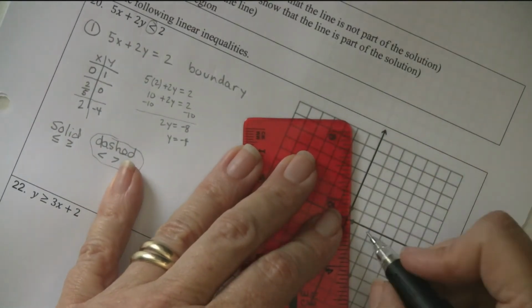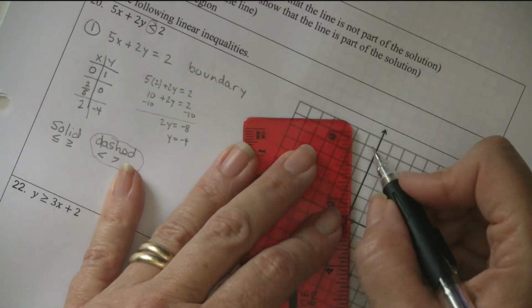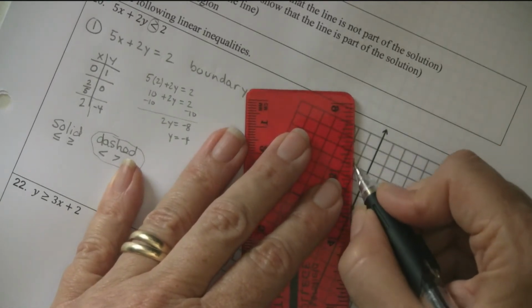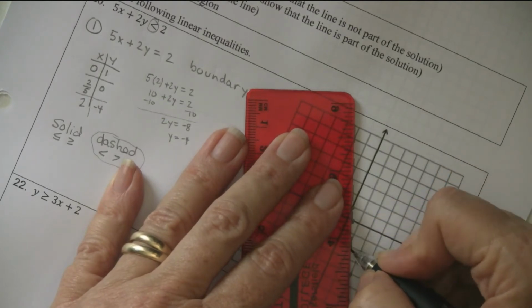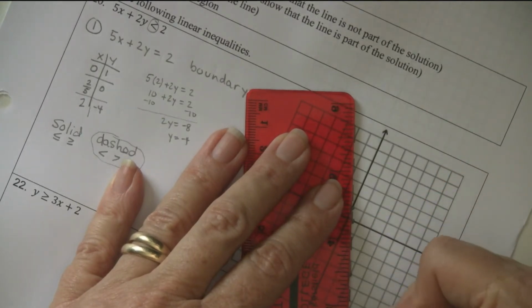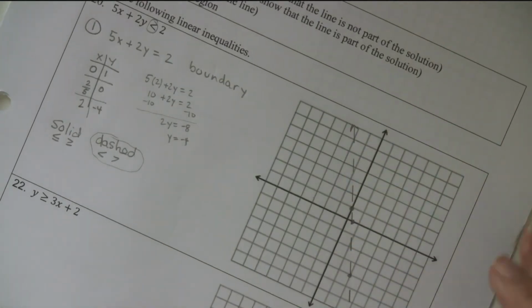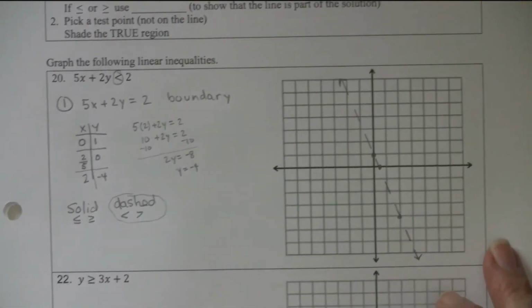It's just the boundary. It's just the fence. So I'm going to get up here. Sometimes I accidentally draw a solid line because you get kind of used to doing that, and then find myself having to get my eraser out to make it a dashed line.